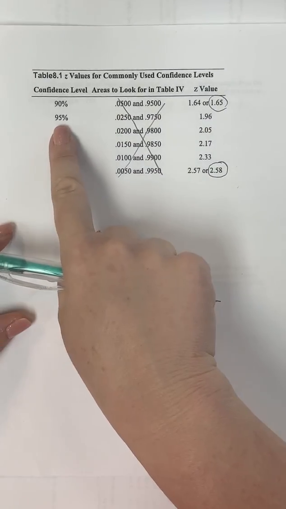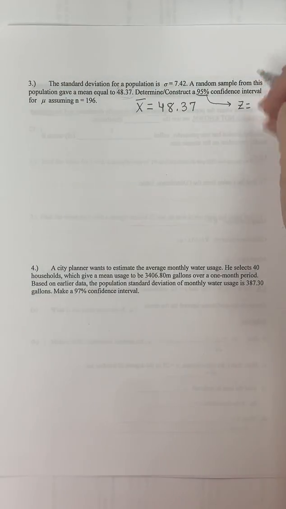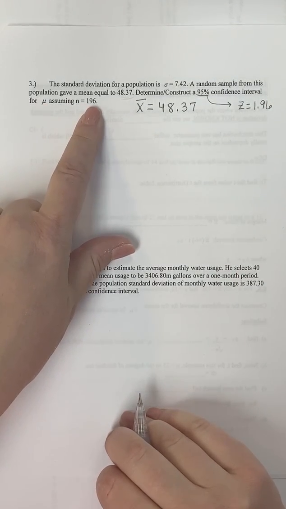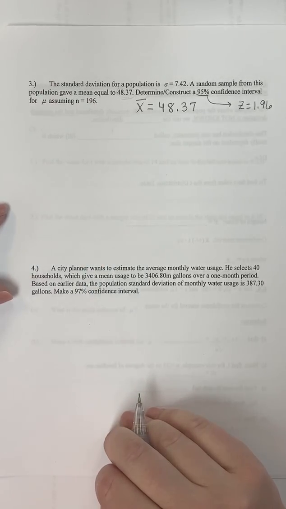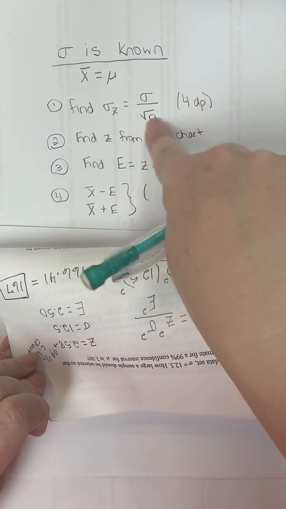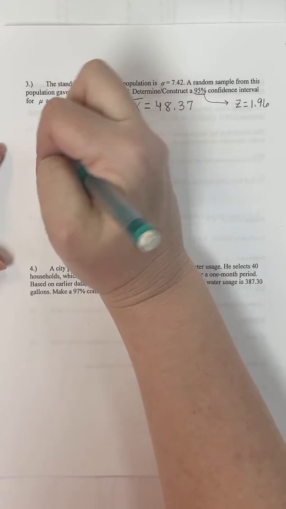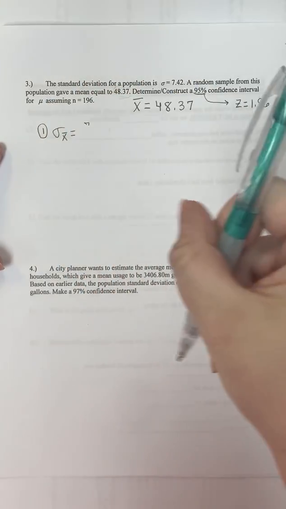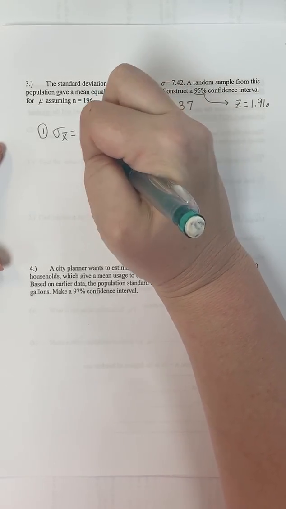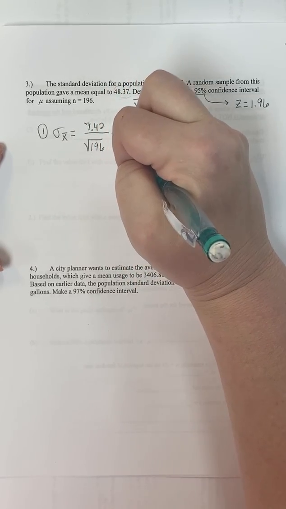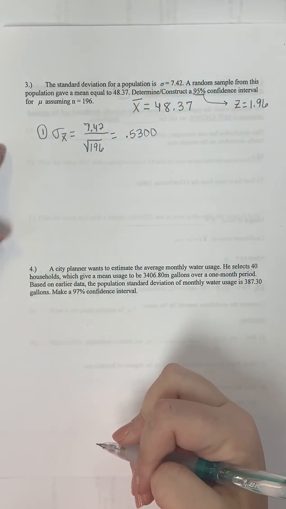Well, if I go to my table, 95% is 1.96. It's right off my table, okay? Assume n is 196. Okay, all right, here we go. So, first step is sigma x bar. Step 1, we need sigma x bar. We're going to take sigma, 7.42 over square root of n. We're going to go out 4 decimal places, and we have sigma x bar.